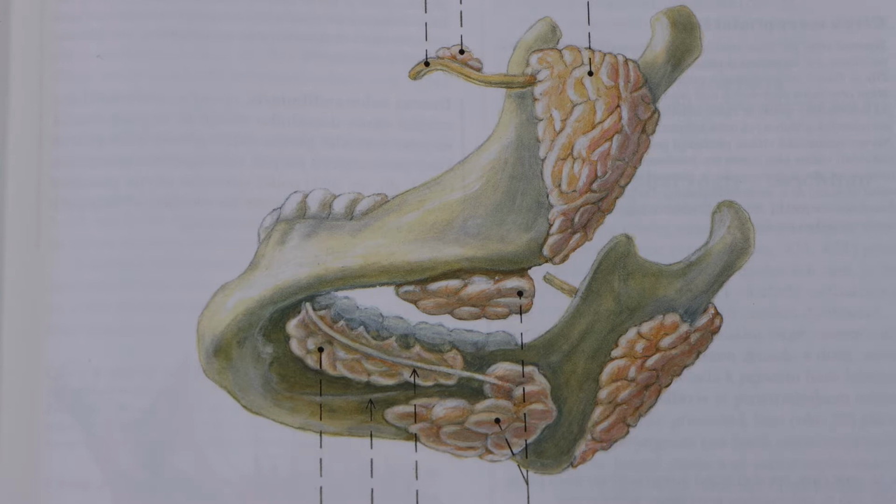Next part of the digestive system is salivary glands. Salivary glands produce saliva. The saliva has a function as lubrication of the food and the mucous membrane of the oral cavity, and it facilitates the swallowing of the food that you are eating.